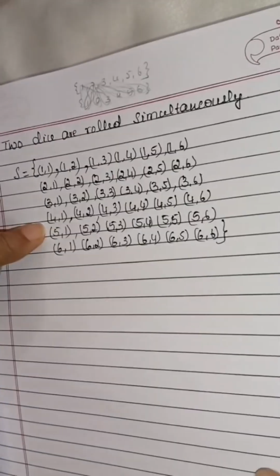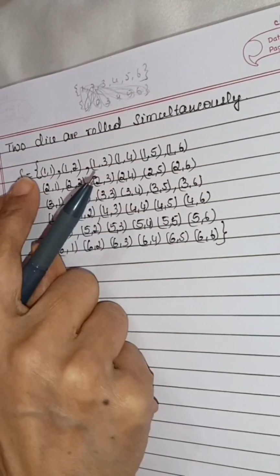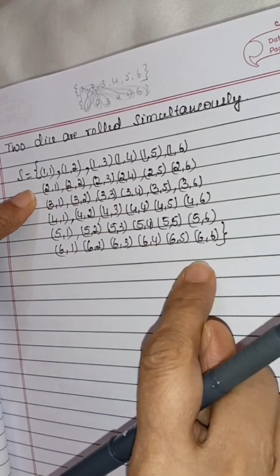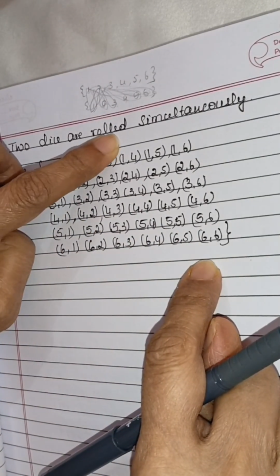Here, flower bracket close. This set from here to here is the sample space when two dice are rolled simultaneously.